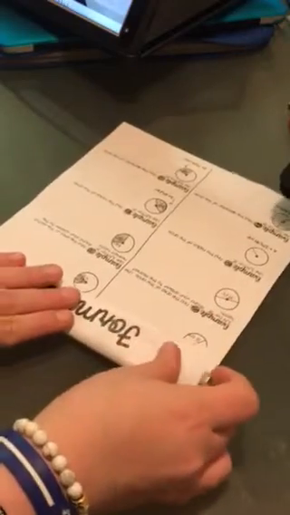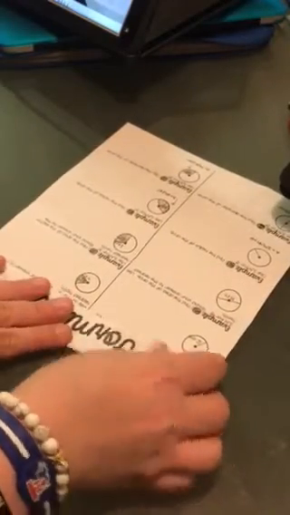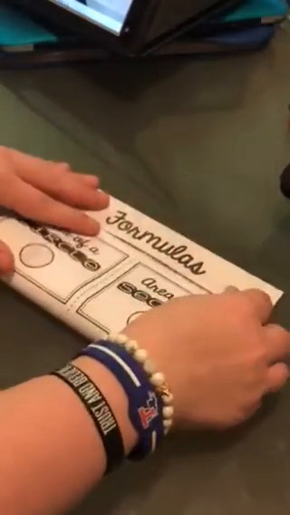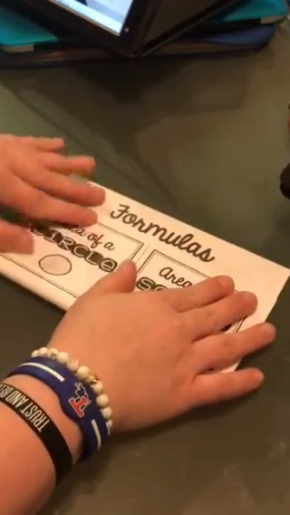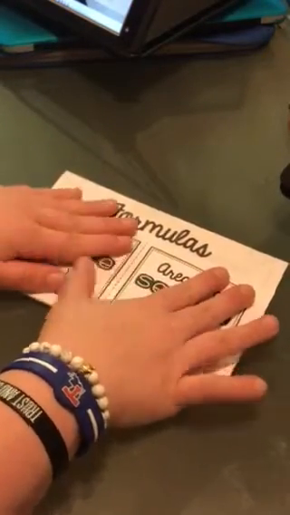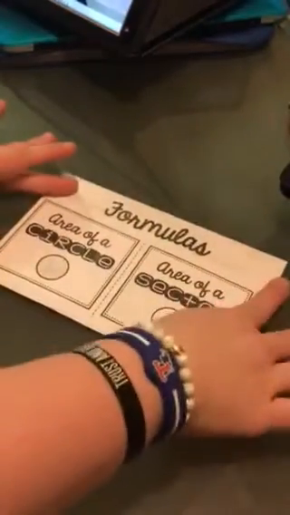Okay, so this is 11.3 areas of circles and sectors. So here's your foldable. What I need you to do is, you see where this formula is? I need you to fold that like this. And then this is just gonna come up. It's gonna overlap. And then it's gonna look like this.